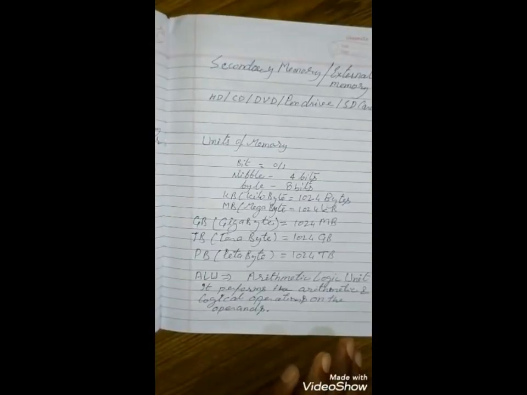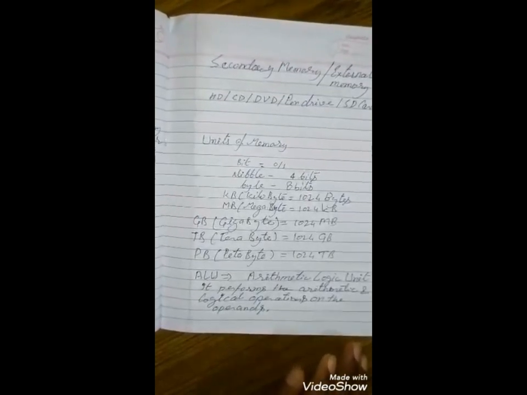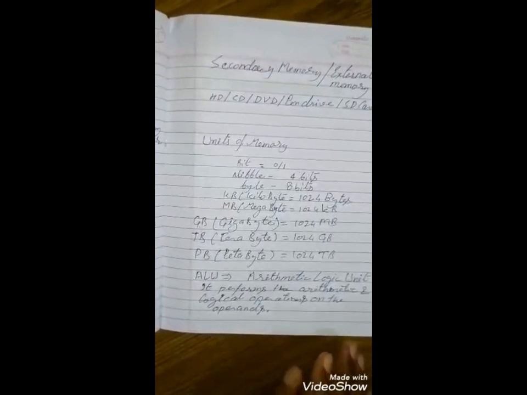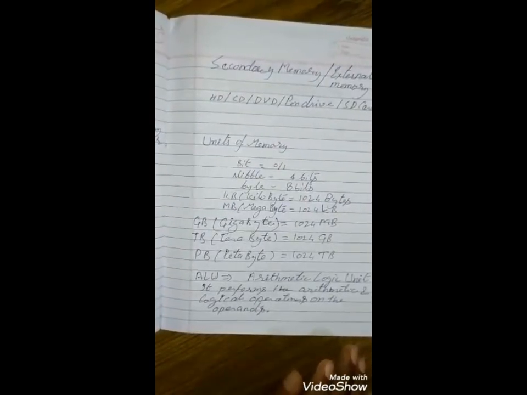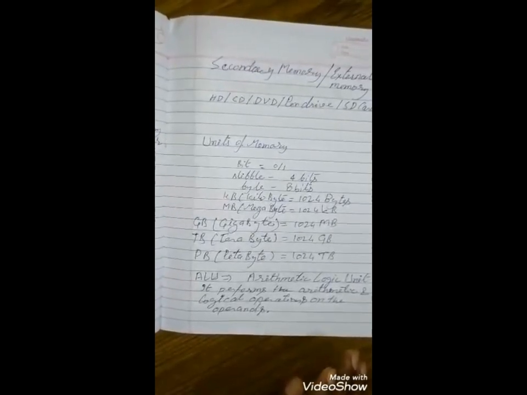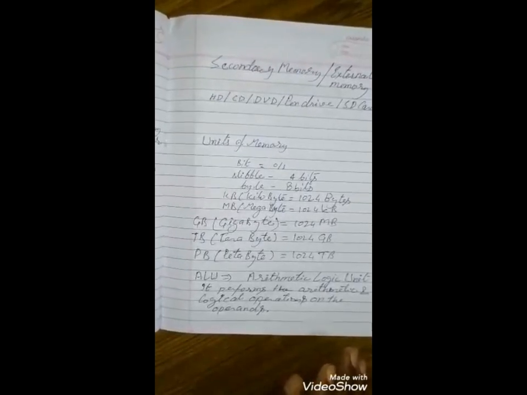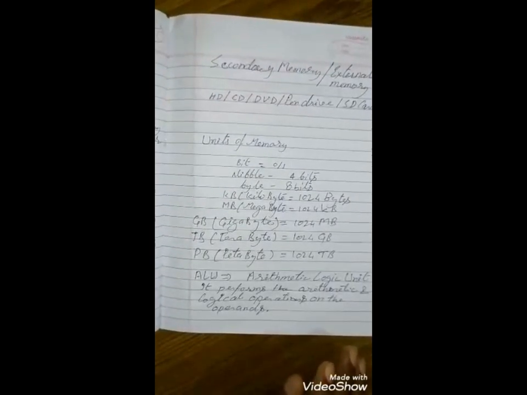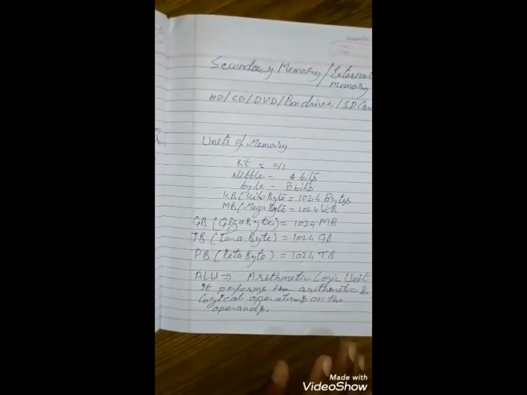Now next is ALU. All arithmetical and logical operations are performed by the ALU. Arithmetic like plus, minus, multiplication, this type of operation happens here, and also comparisons like less than, greater than, this type of work happens in the ALU.